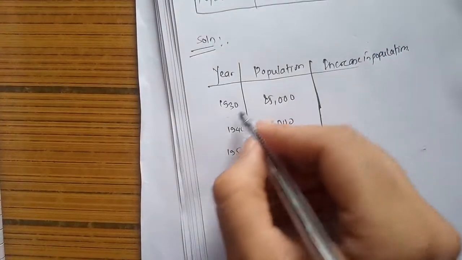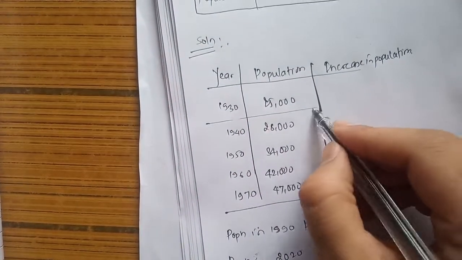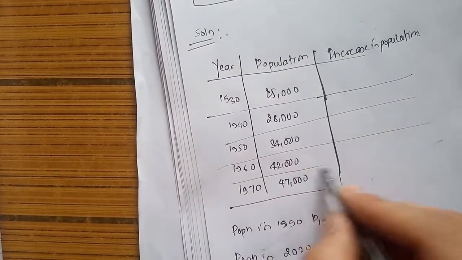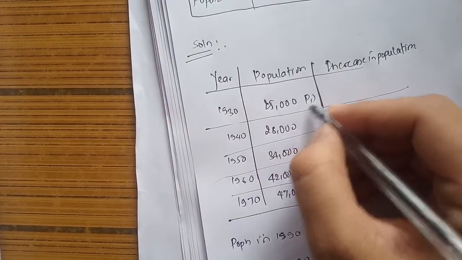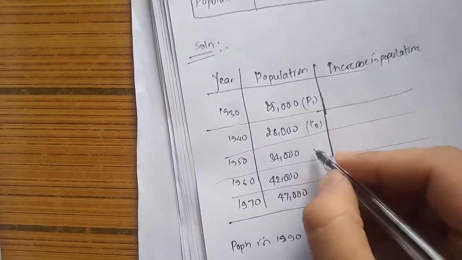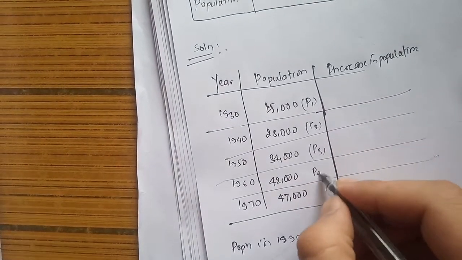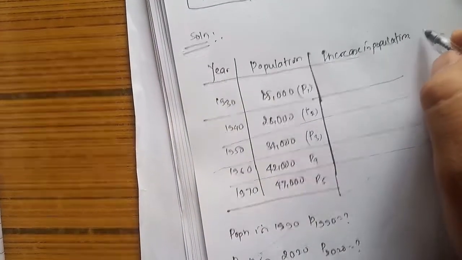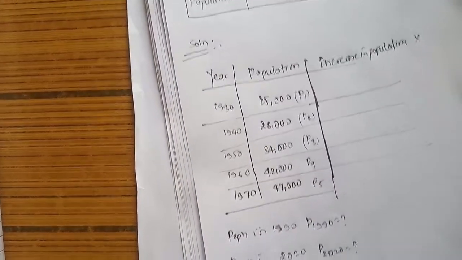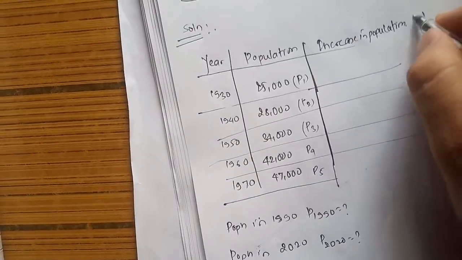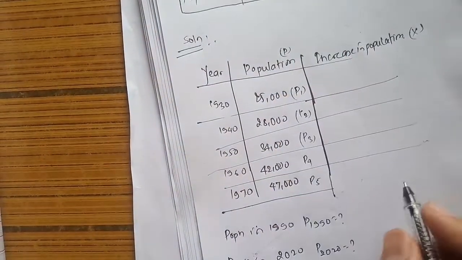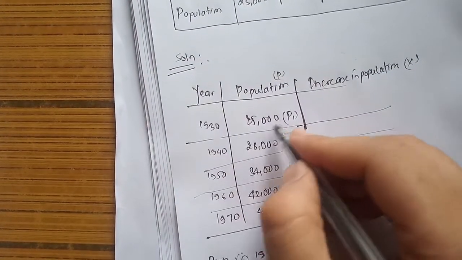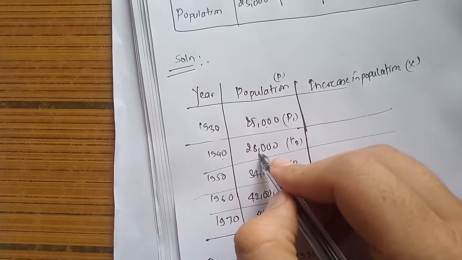If this is population 1, this may be population 2, population 3, population 4, population 5. We need to determine this increase in population, so that may be written as x. Now in 1930 the population is 25,000, in 1940 the population is 28,000.